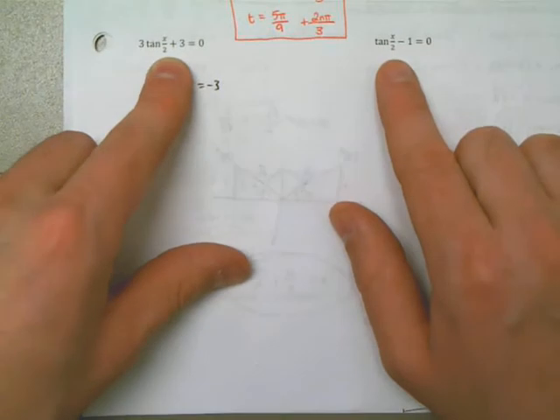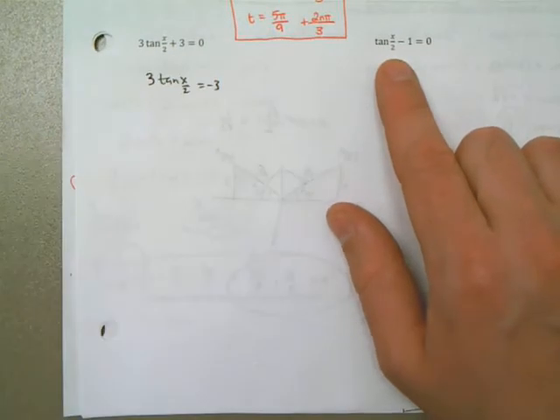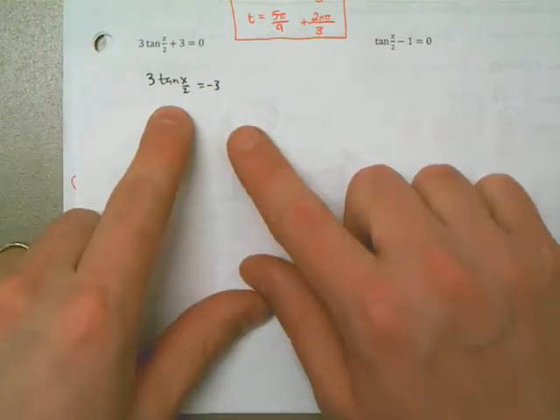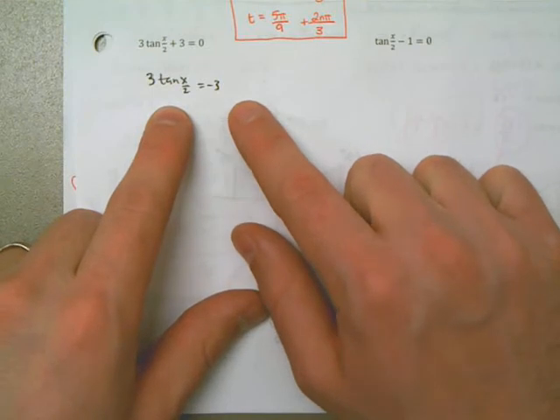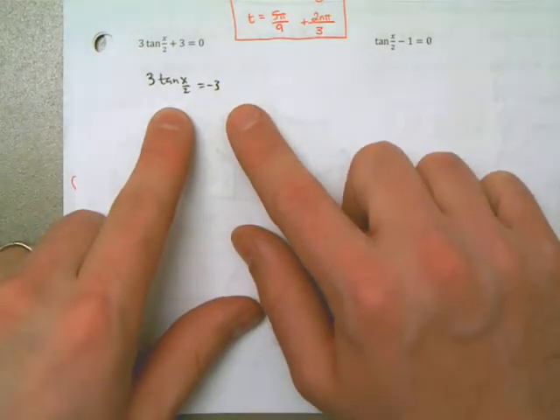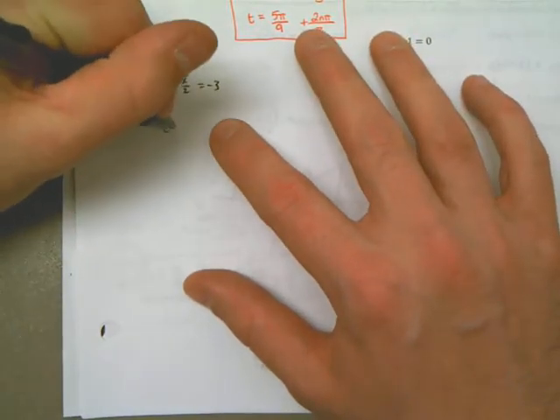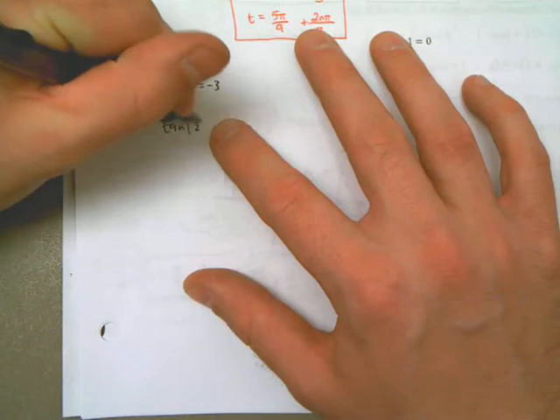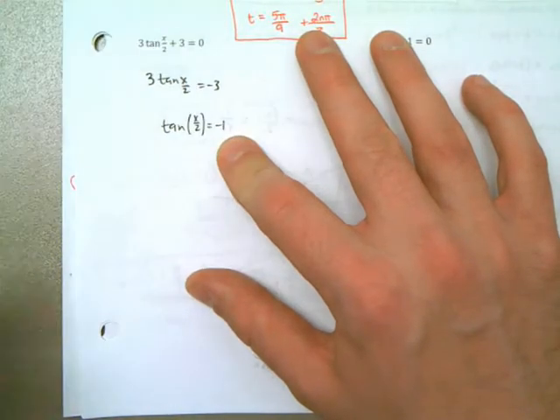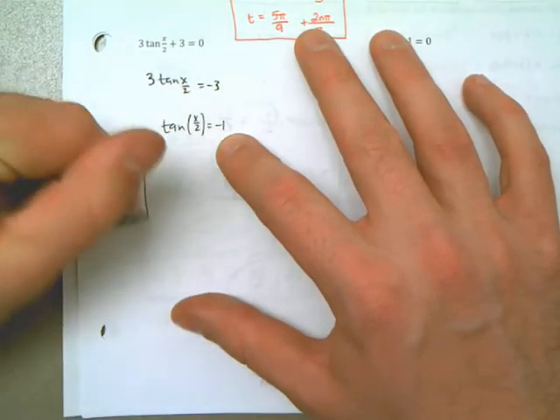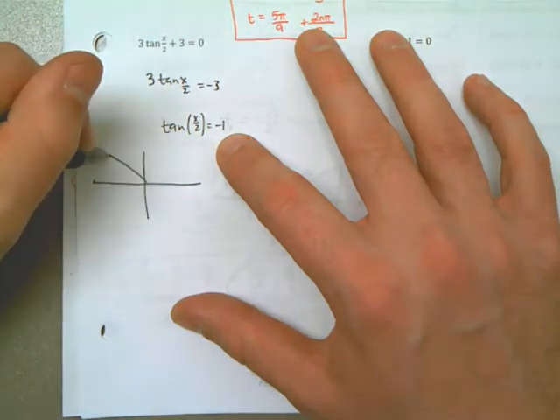So, the first step on this problem on the left, I'm going to take 3 and subtract it over to the right. So 3 tangent of x over 2 is equal to -3. I'm going to divide both sides by 3. So tangent of x over 2 is equal to -1. Tangent is negative in 2 quadrants. It happens to be the second and fourth quadrants.